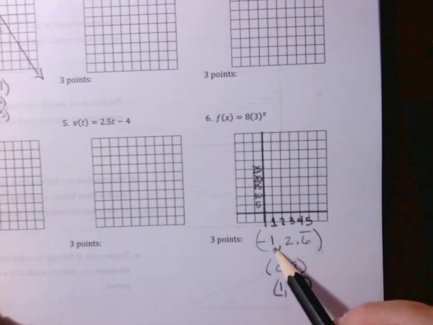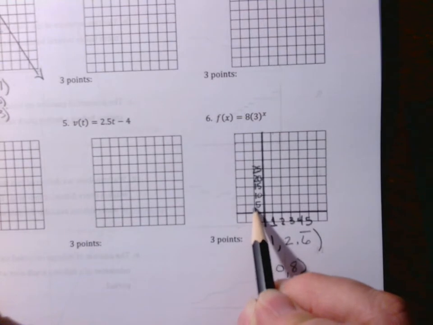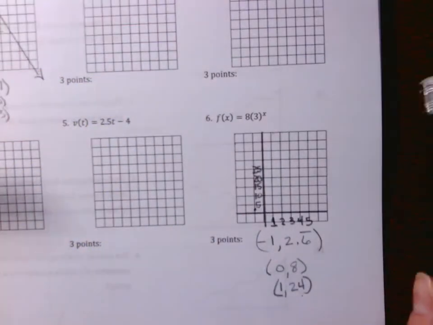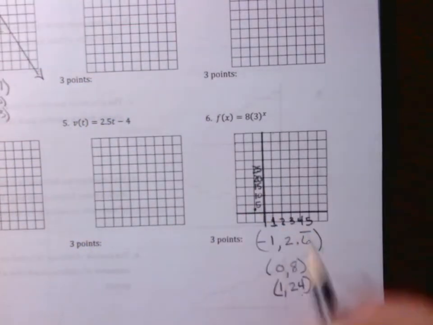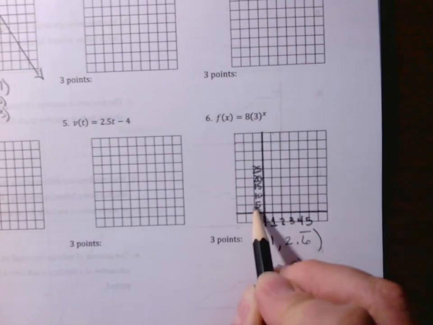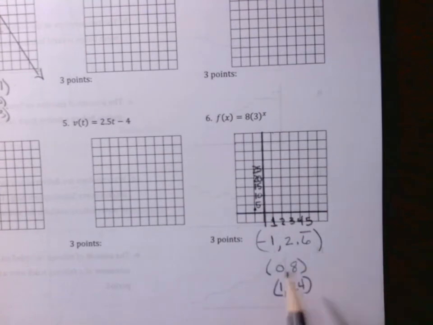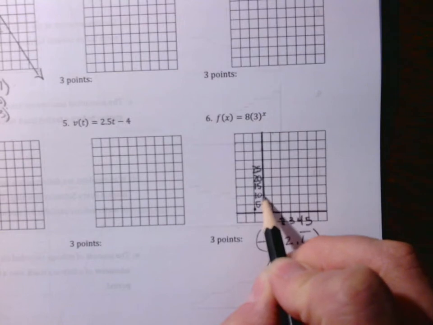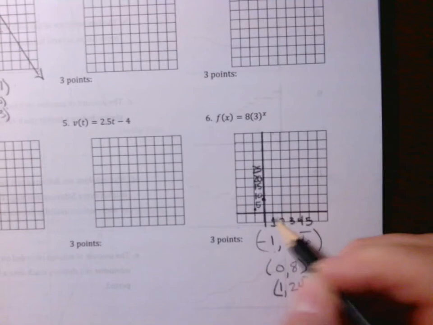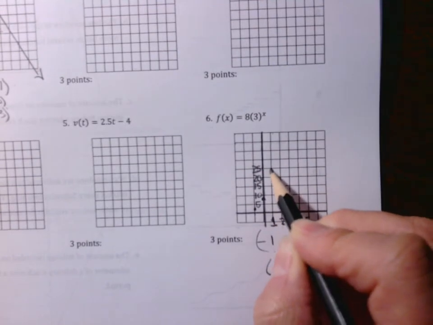So -1 and 2.6 repeating would be right about there. Let me get a pen. Well, I guess you can see that point. Yeah, that shows up well enough. There's -1 and 2.6 repeating. Notice I went about halfway between the 0 and the 5 mark there. And then 0, 8 would be just under 0, 10. And then 1, 24 would be just under the 25 mark.